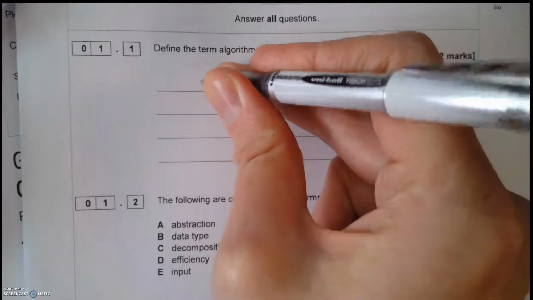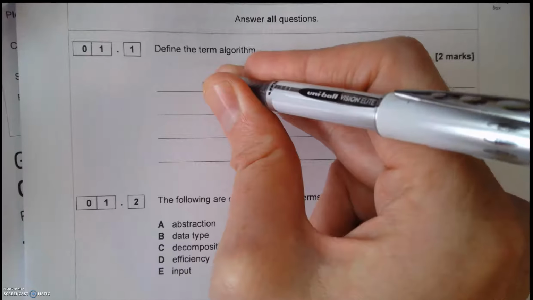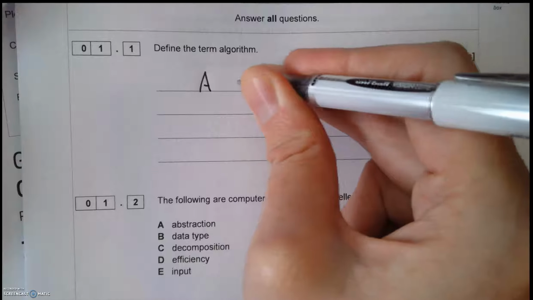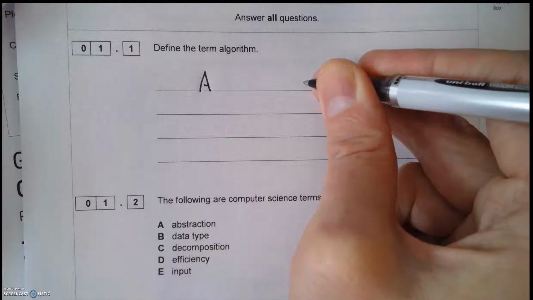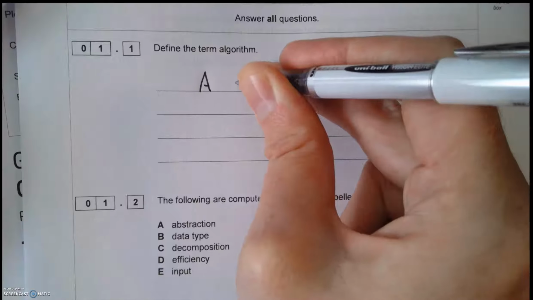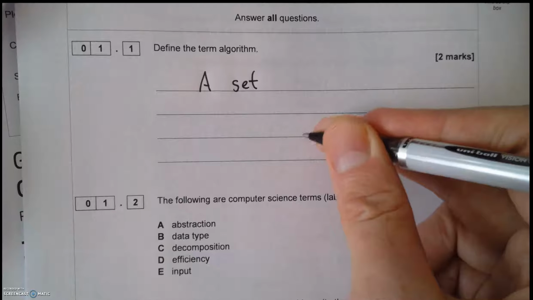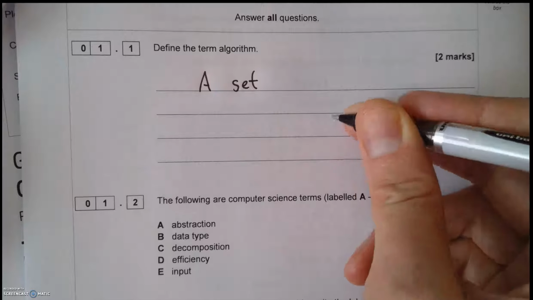Now, it's very easy to jump in and go straight into this question, but you need to think about this carefully. Some people might write "a sequence of instructions" now. It might not be a sequence of instructions. It might contain iteration, it might contain selection.